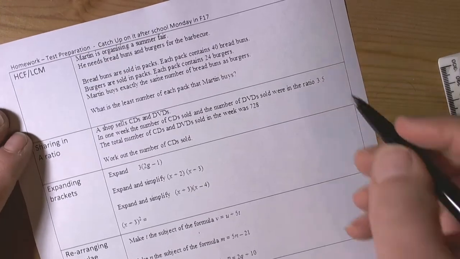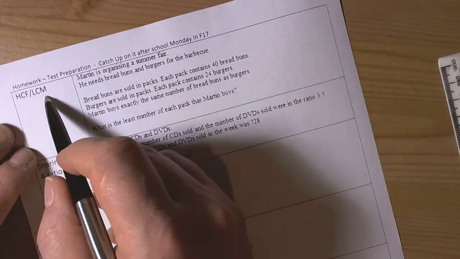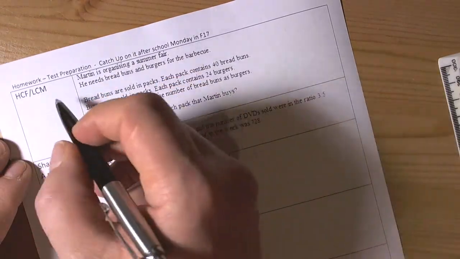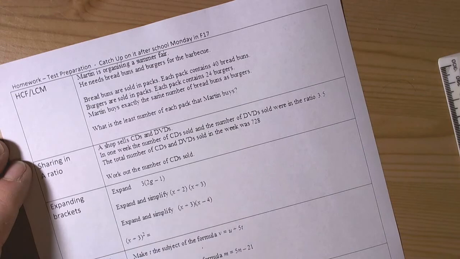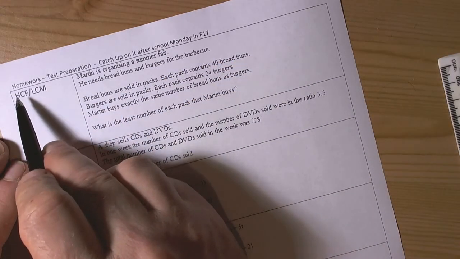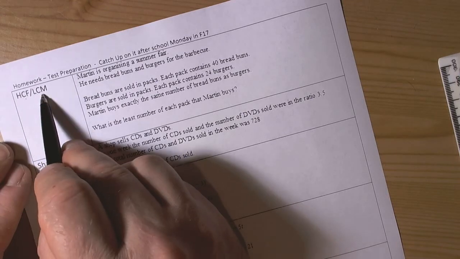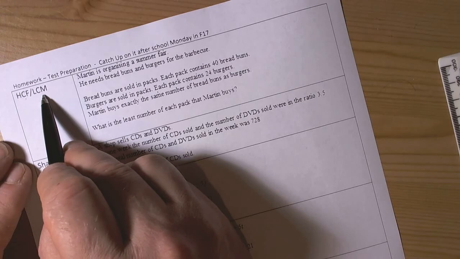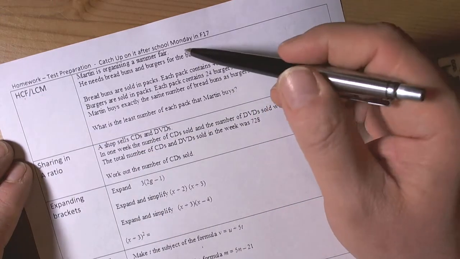Okay, so the third sheet for the homework. So we've got highest common factor, lowest common multiple. Well, factors go into numbers, multiples are multiples, so they're times tables, so you're going up. So factors should be smaller or equal to the number we're dealing with. Multiples, the smallest it can be is the beginning number, and then multiples should always be getting bigger. So let's have a look at this question.